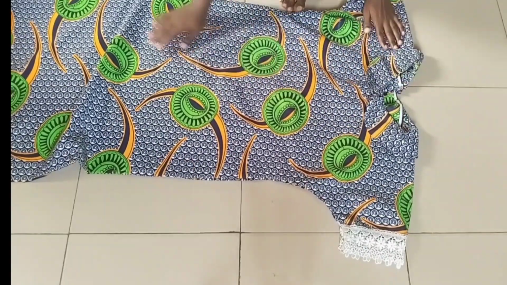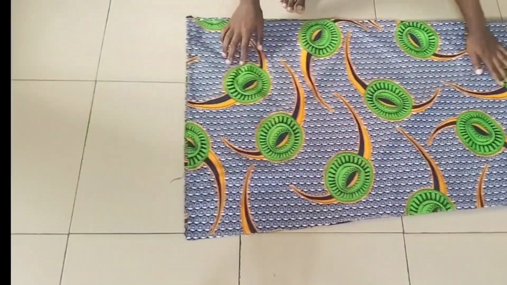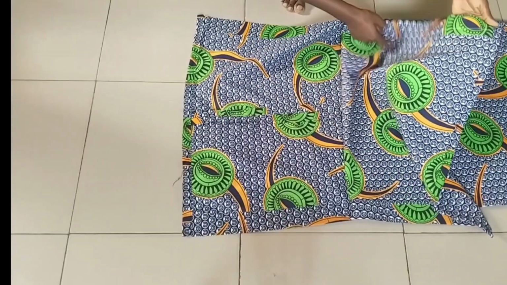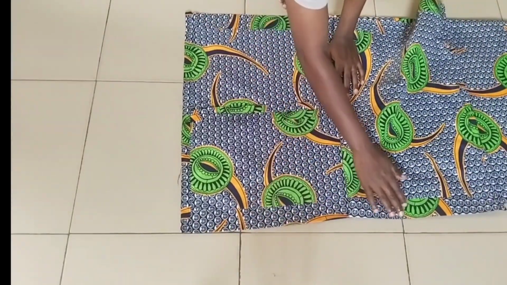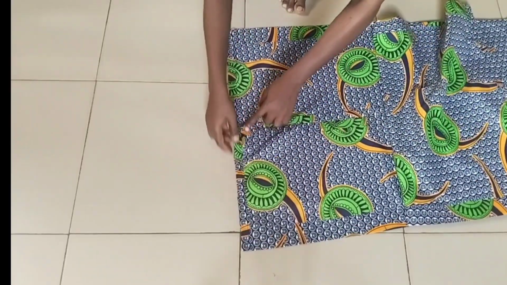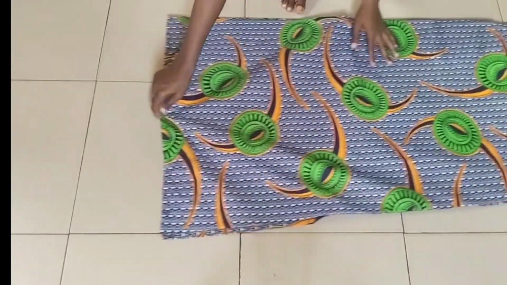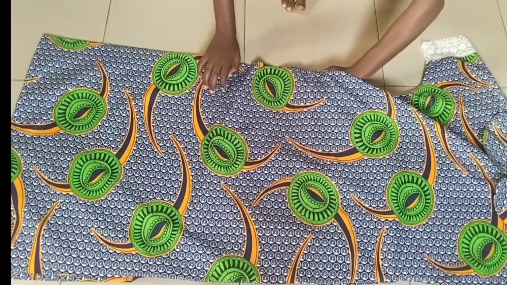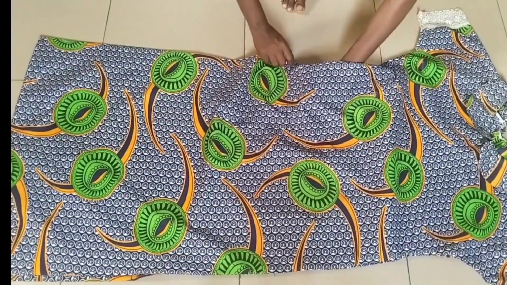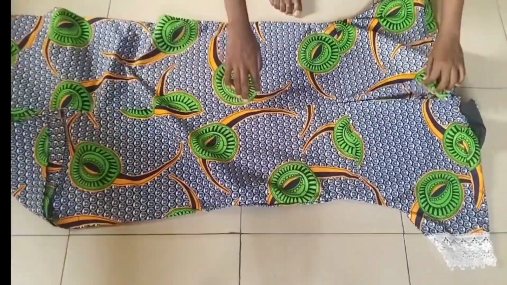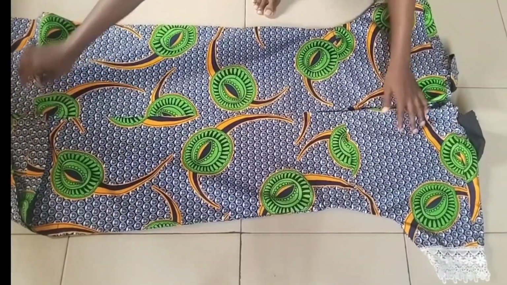So guys, this is what my fabric is looking like. After I was done stitching, you can see I had gone ahead to iron it out. It is really looking beautiful. I've also gone ahead to attach my zipper at the back. It's a very simple top, it's a very simple Bubu Kaftan style. I love the lace on the side. It gave it a different look entirely.